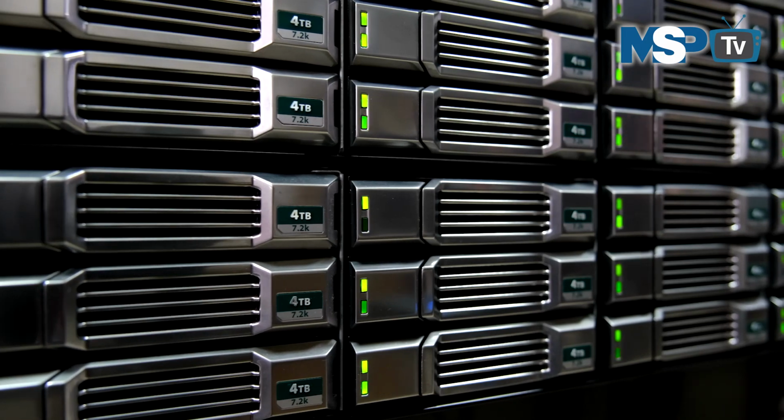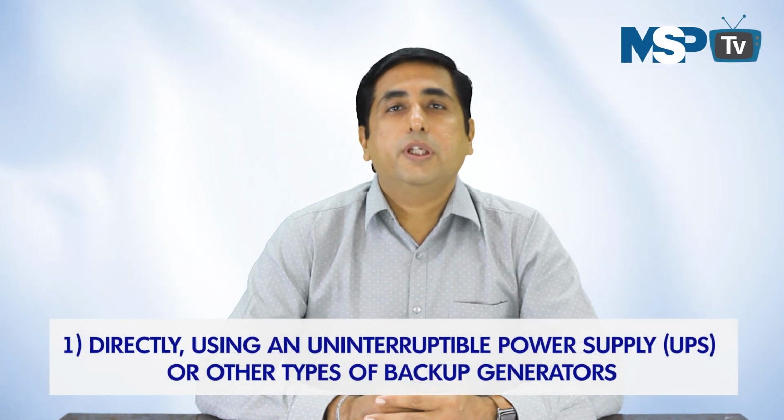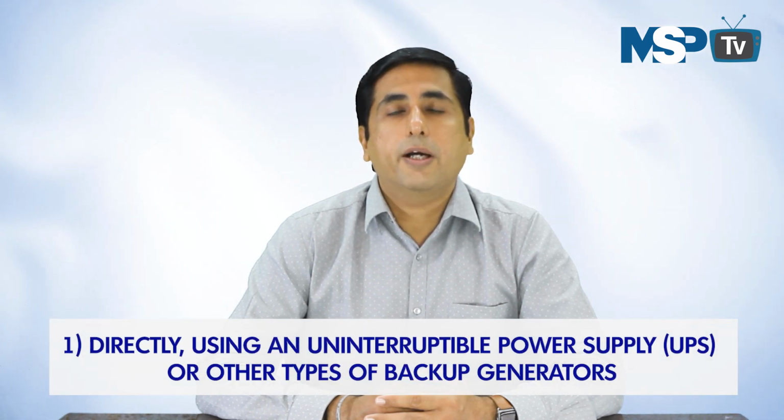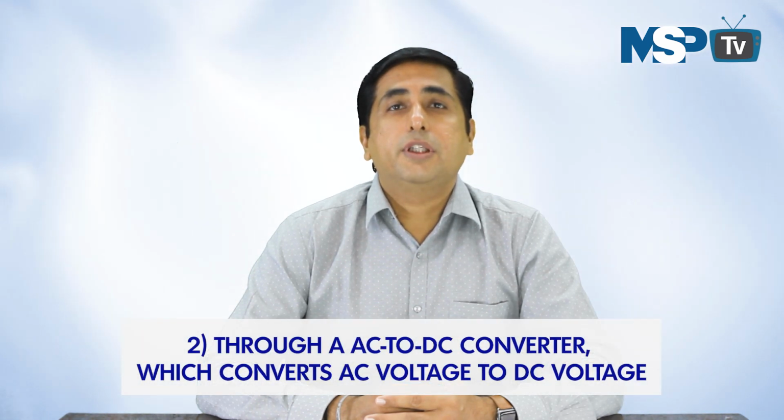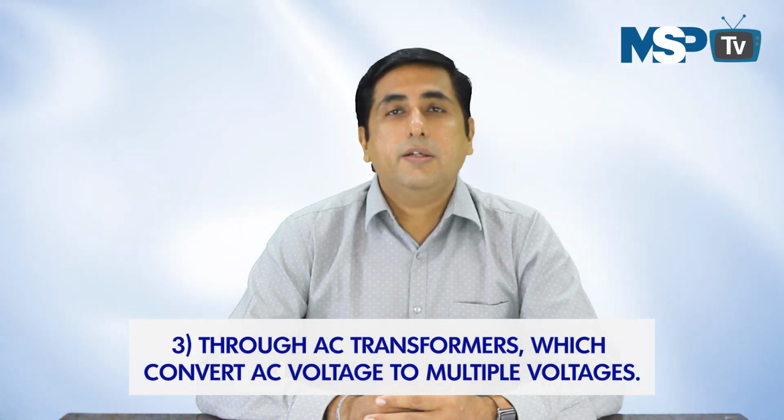Let us start with the IT equipment. The power delivered to the IT equipment is a critical aspect of data center power distribution. There are three ways the power can be delivered to IT equipment. First, directly using an uninterruptible power supply, UPS, or other types of backup generators. Second, through an AC to DC converter which converts AC voltage to DC voltage. Third, through AC transformers which convert AC voltage to multiple voltages.